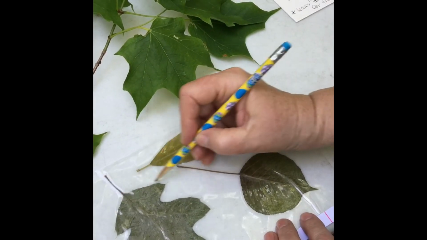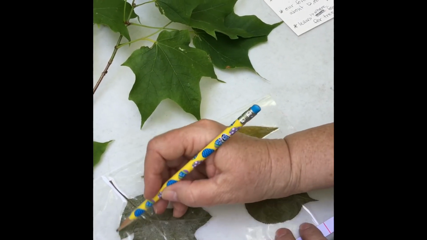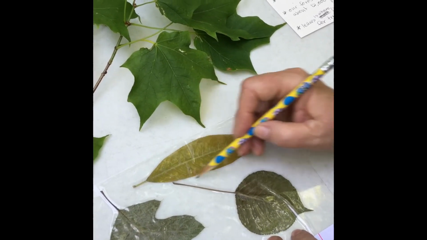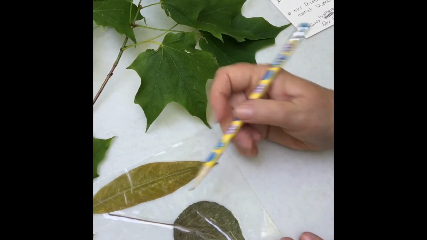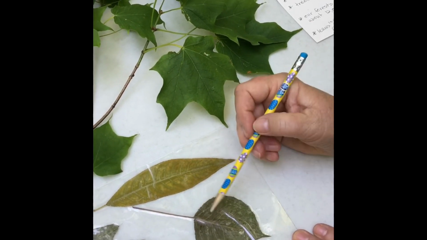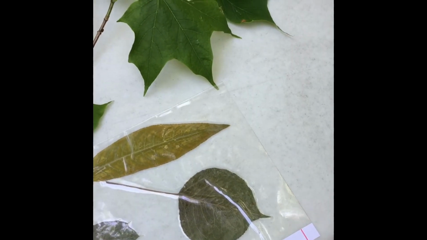Oh, the edges of the leaves, all this way around it. If you were going to trace this leaf, you would be tracing around the margin of the leaf. And leaves have all different kinds of margins. Take a look at this one. This is a totally different shaped leaf, so it's not an oak and it's not a maple, but we could find out what it is.